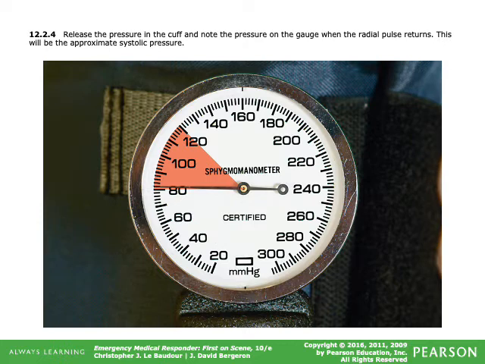So like I said, you're feeling it twice. You're feeling it go away on the way up. Then you're going to go about 30 millimeters of mercury above it, and then you're going to feel it on the way down as well. Like I said, it'll give you a ballpark blood pressure. It's just not super accurate.